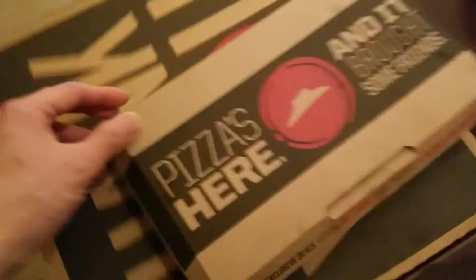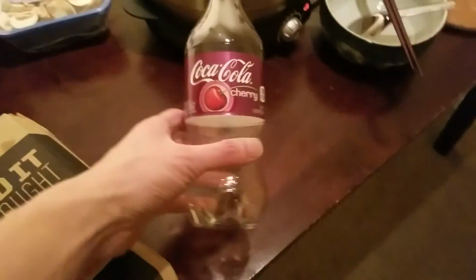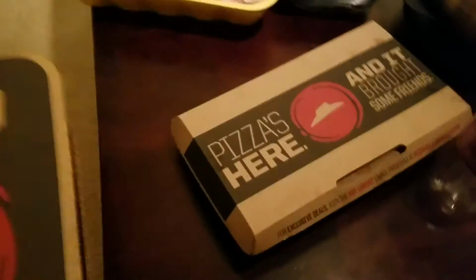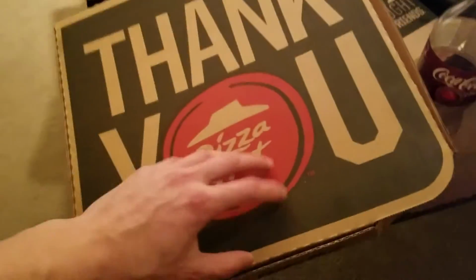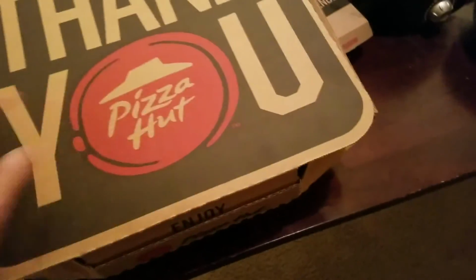So I had cheese sticks for lunch. I had a cherry Coke and a large pizza today. Really enjoying my bulk because, you know, it's ending soon. Yeah, two pieces left. And I had McDonald's last night, as you saw in that cheese stick box.